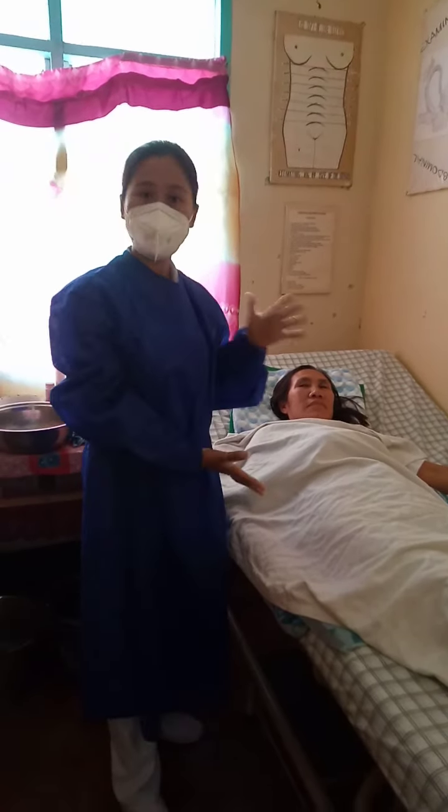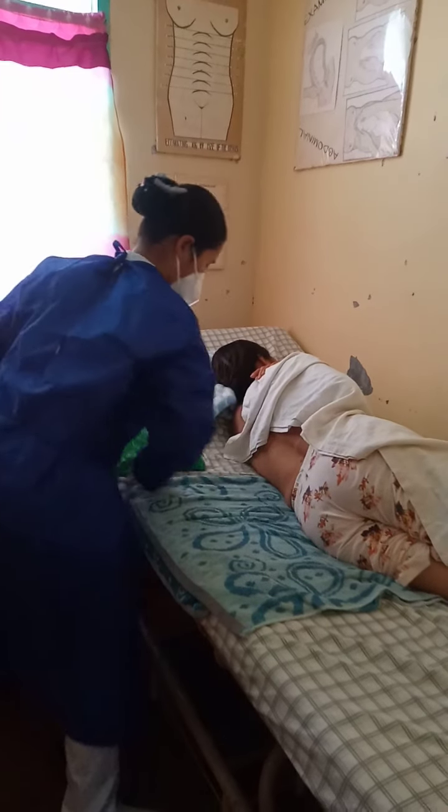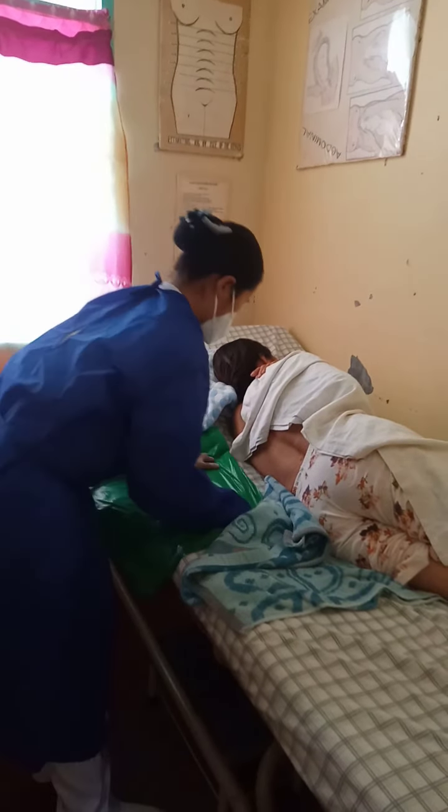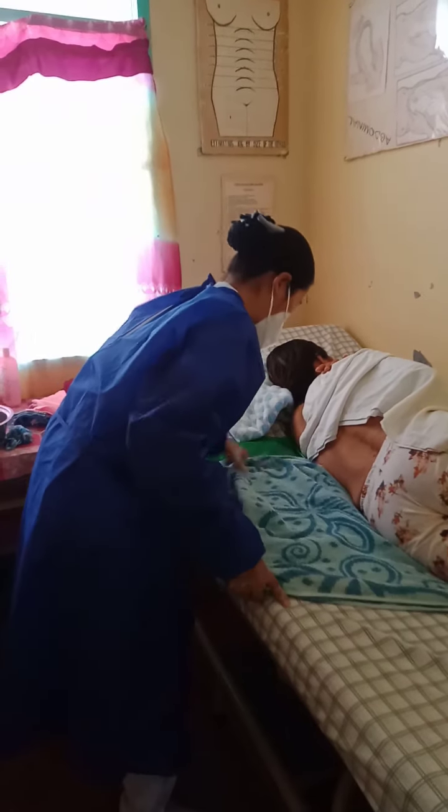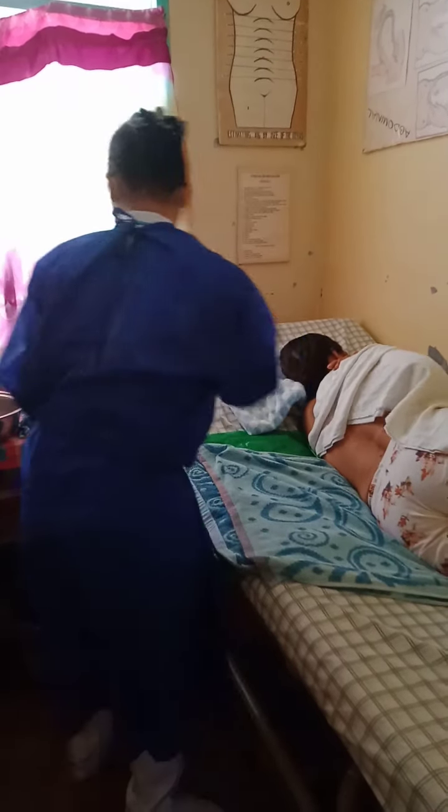So, ma'am, could you please lean inside? Thank you. Okay. So I will lay a rubber sheet underneath the towel so that I would avoid wetting the bed sheet or the bed cover. Okay. I will clean the back of the patient.